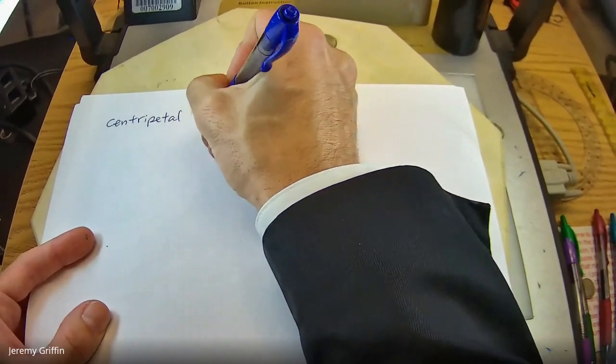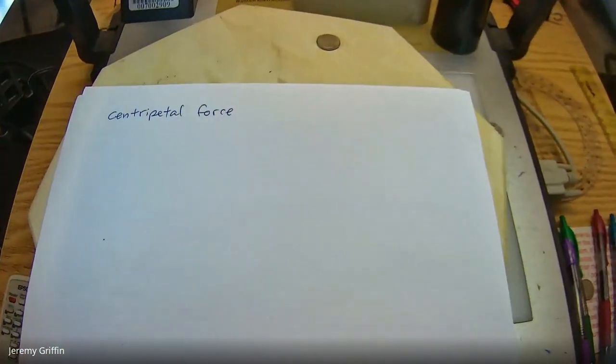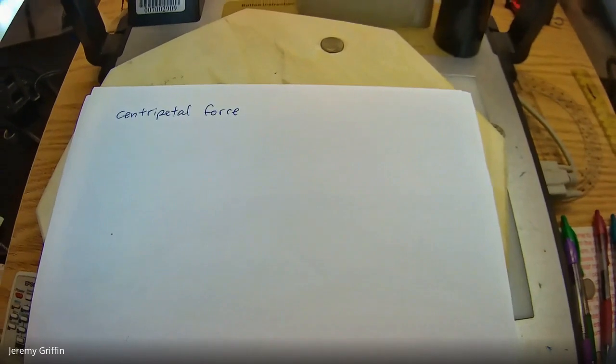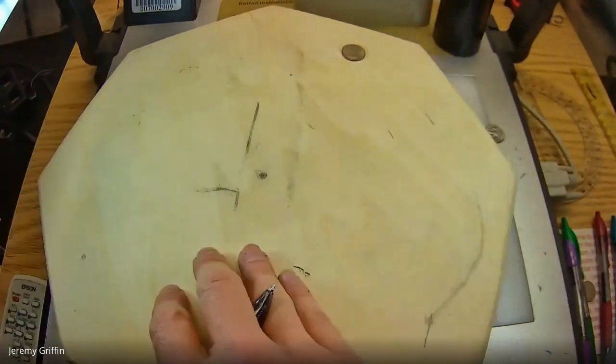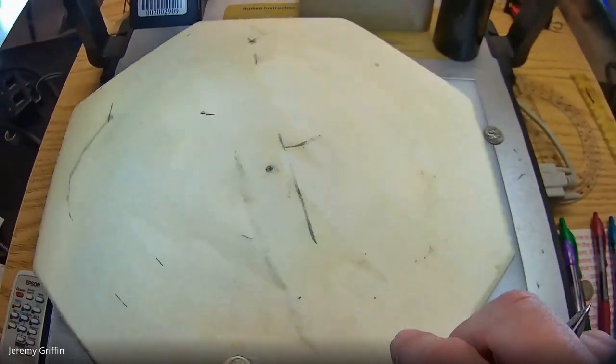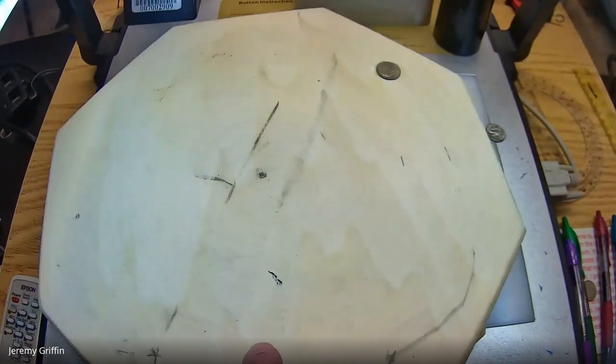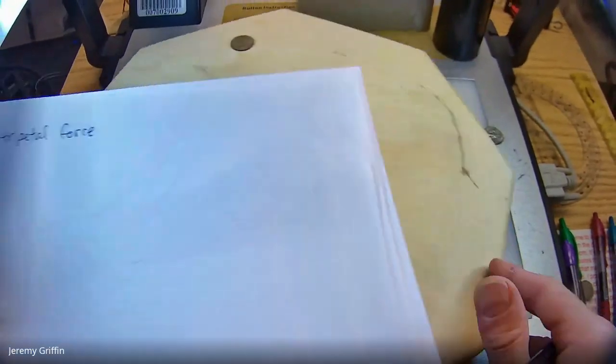force. Now remember that centripetal force is never a force unto itself. It's always a force that's provided by one of your classic forces. In this case, what force is actually holding the coin on the turntable? Friction, right?